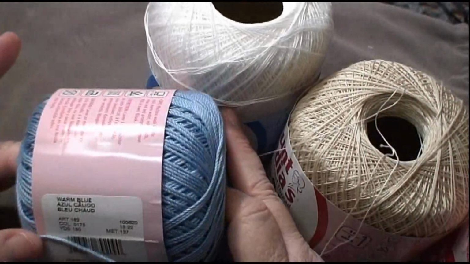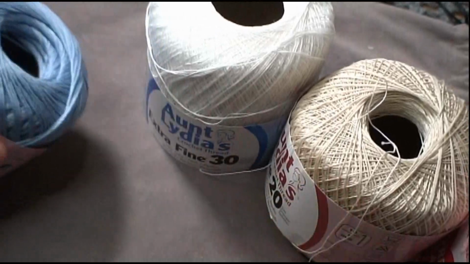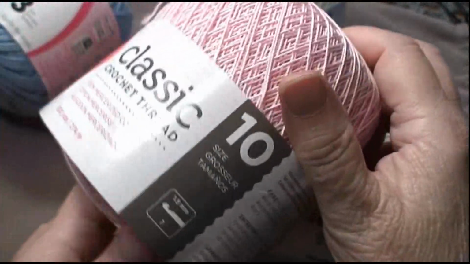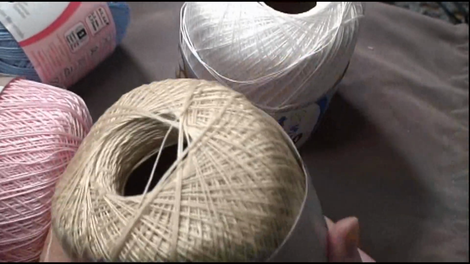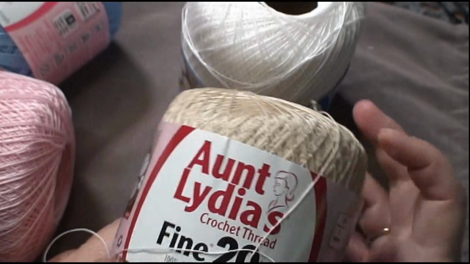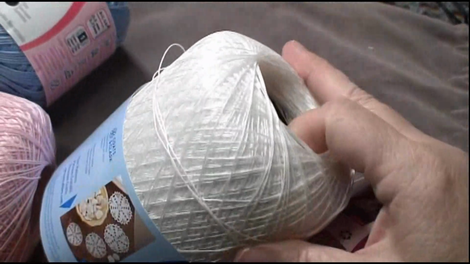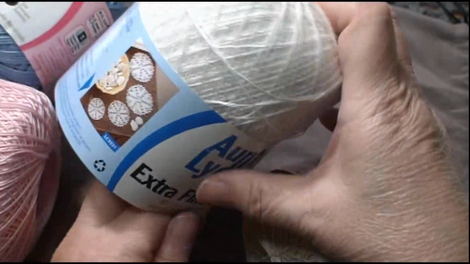Now, there are lots of colors that are available in the 3s and in the 10s. You'll get a lot more colors, but when you get into the 20s and 30s, a lot of them are either natural like this one, or they'll be white like this. So most of them in this area are like that.